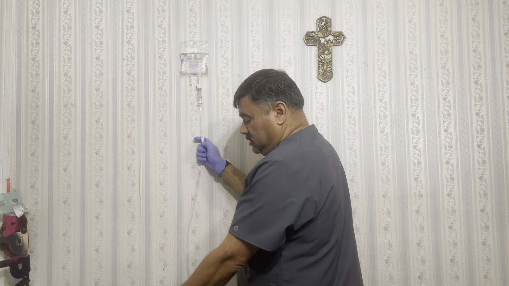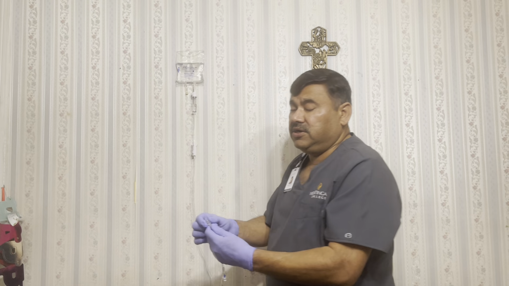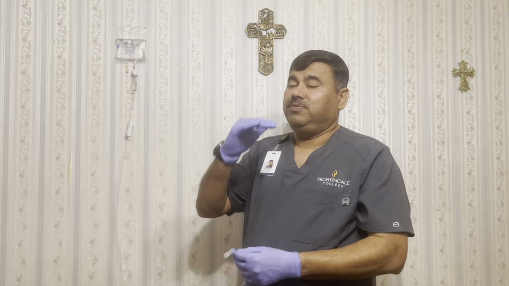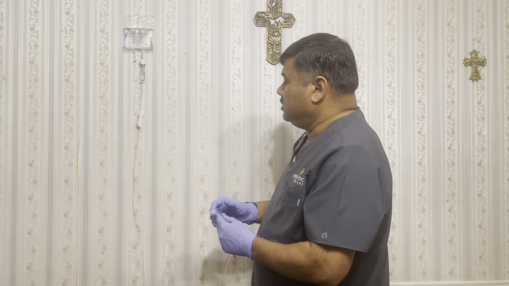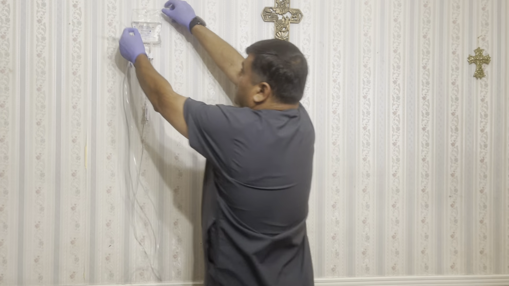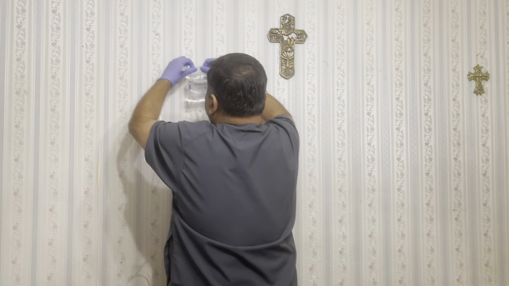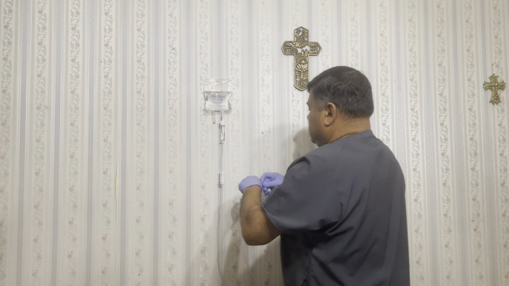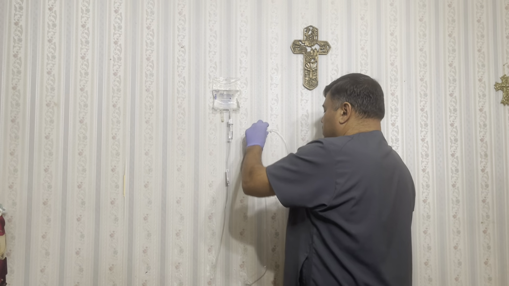Now I'm closing this. So I counted 38 drops per minute. Here I want to remind one thing. When I'm hanging my IV, I will make sure that it is 30 inches above my patient's IV, like their IV cannula. So that should be 30 inches higher than that. Now I'm adjusting my pole, just adjusting here.